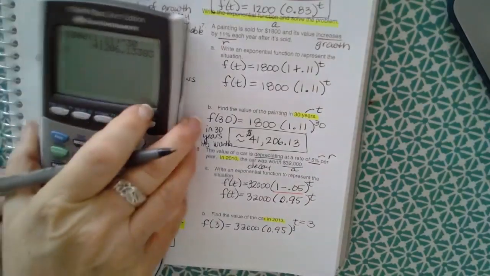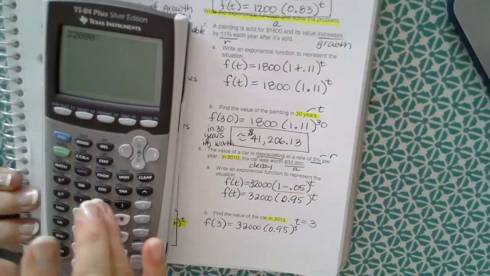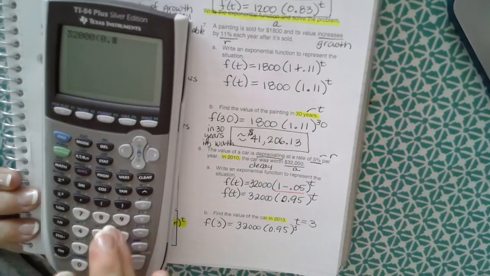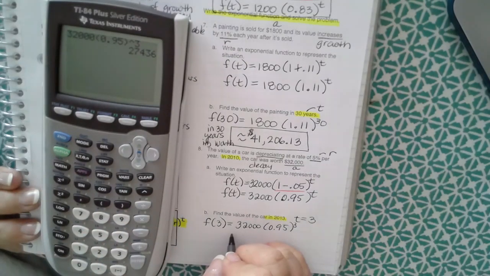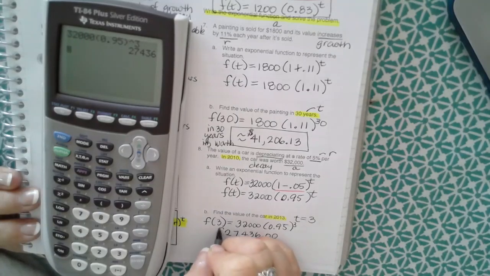Remember, this is money. So same thing, we're always going to put our answer in terms of money. 32,000, parentheses, 0.95 to the third. And you get 27,436, and it's exactly that amount. This is money.